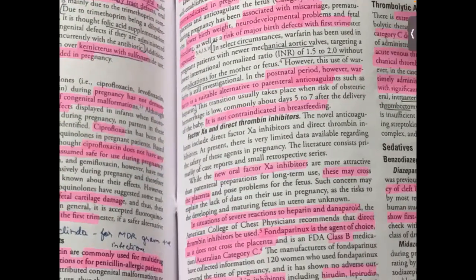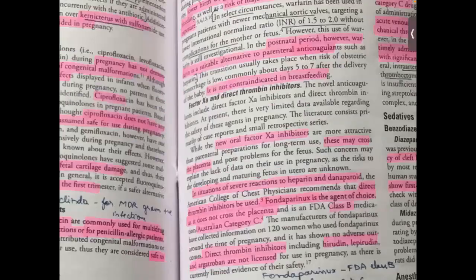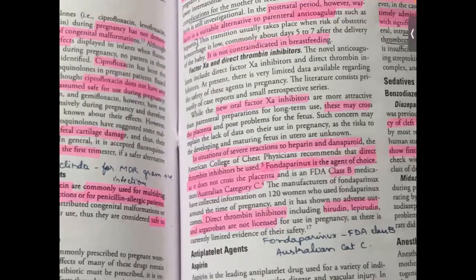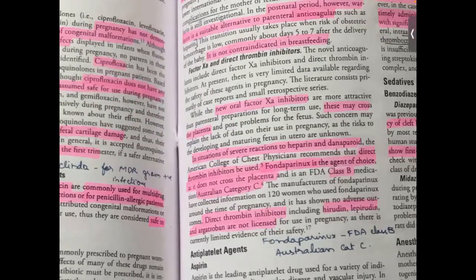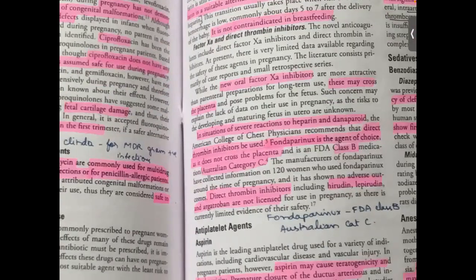So factor 10A and direct thrombin inhibitors. So new oral factor 10A inhibitors, all those rivaroxaban, apixaban, these may cross the placenta. So in situations of severe reaction to heparin and danaparoid, direct thrombin inhibitors can be used. Fondaparinux is the agent of choice. So what is the drug of choice for severe reaction to heparin and danaparoid? It is fondaparinux. So it does not cross the placenta.